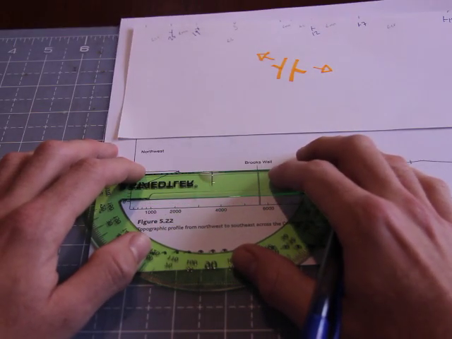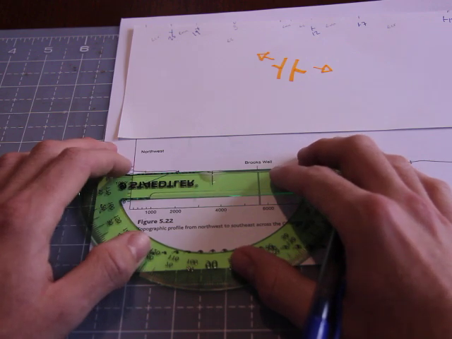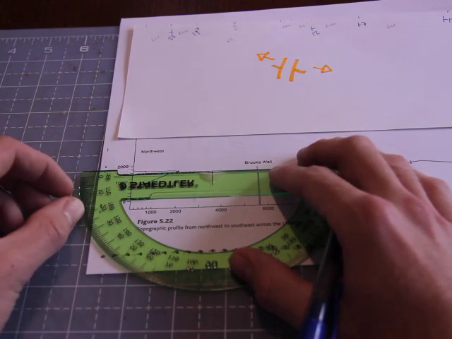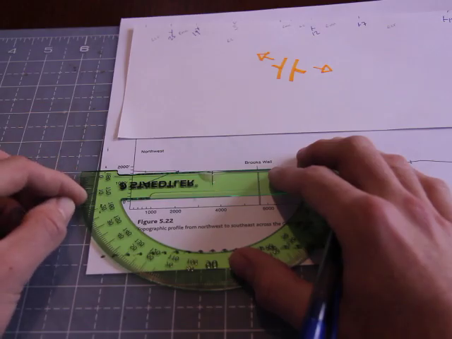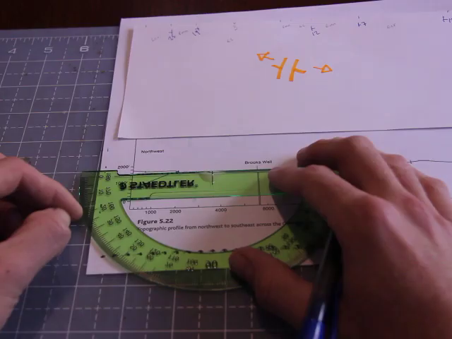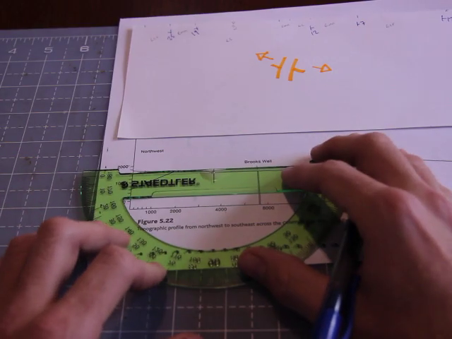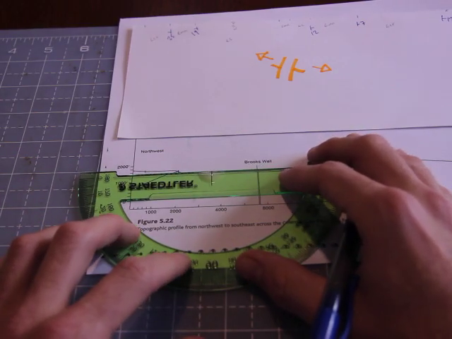All you're doing is being as close as you can to that tick mark, right? Laying it right over there, and then finding 10, 15, there's 20. So we go 1 degree back from 20. Oh, I moved a bit.